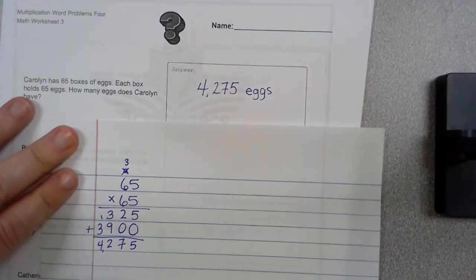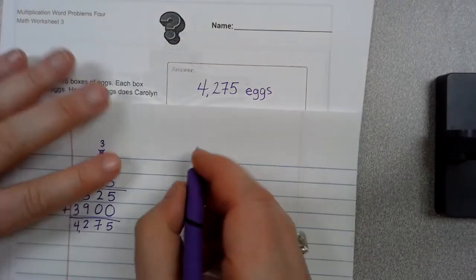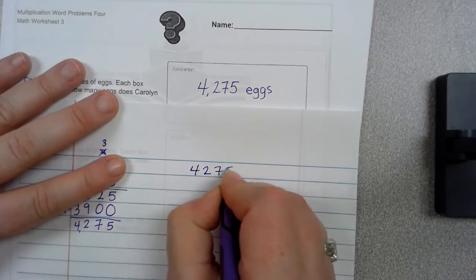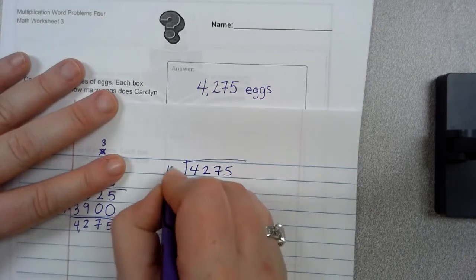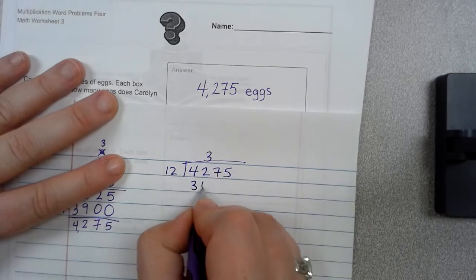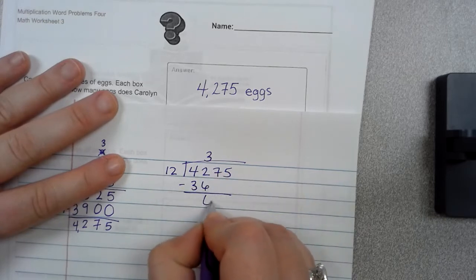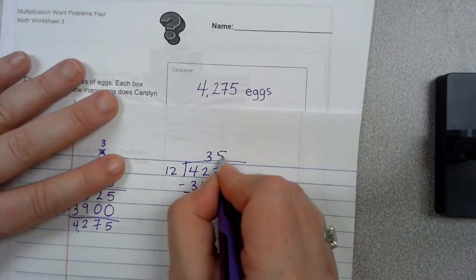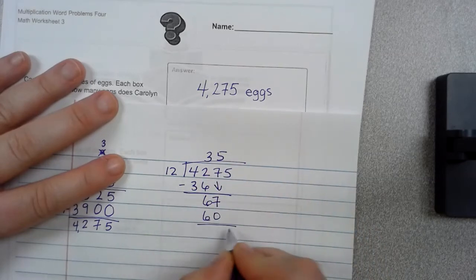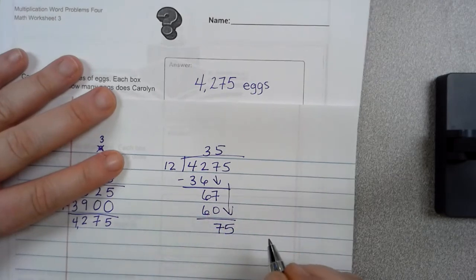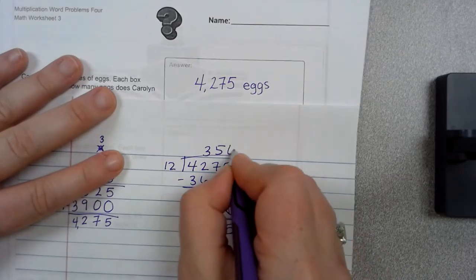Just to give you an idea of how many that is, let's divide this by 12. So that is 3 times 36. Subtract 6, bring down my 7. That would be 352.